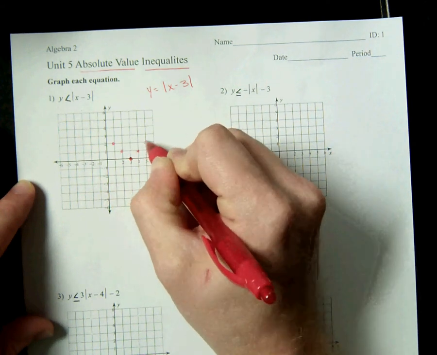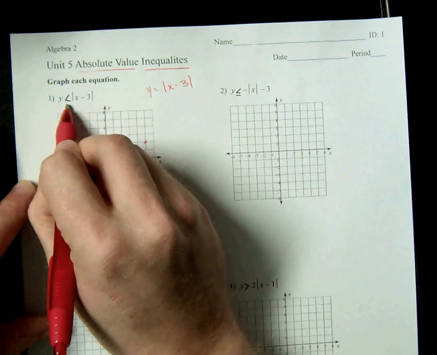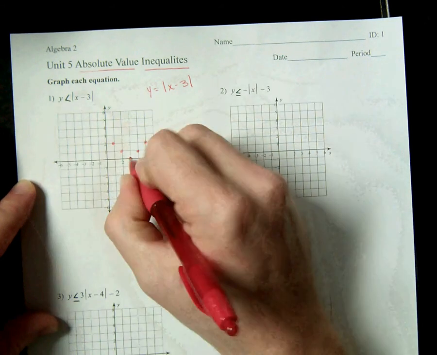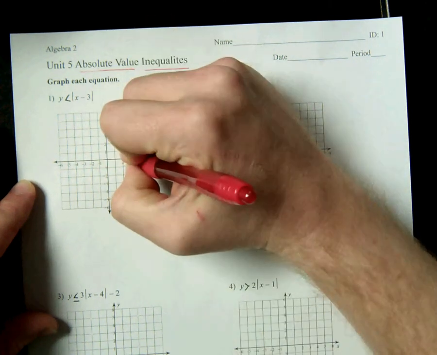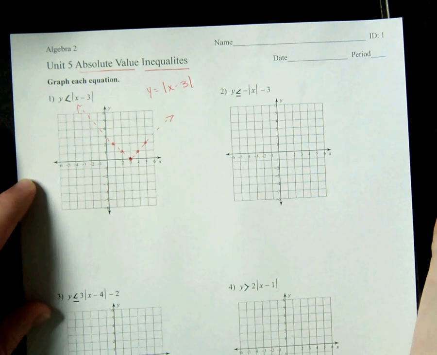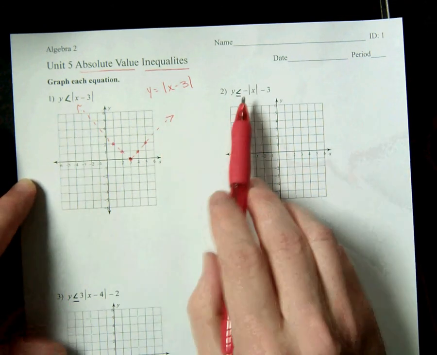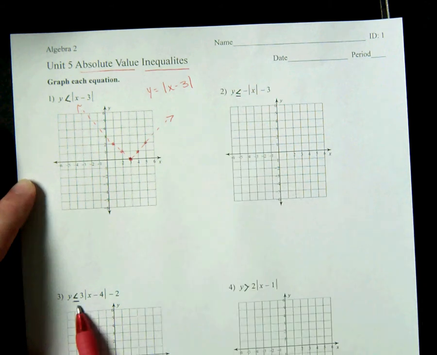But that same idea of do I fill in the line dotted or solid? So remember, if there's no or equal to, then we don't want to include the points on the line in our solutions, and that's why we do a dotted line, because the line is where they're equal, and we don't have an or equal to. So dotted line. When I do these problems with the or equal to, I'll do solid. I'll do dotted on this one.